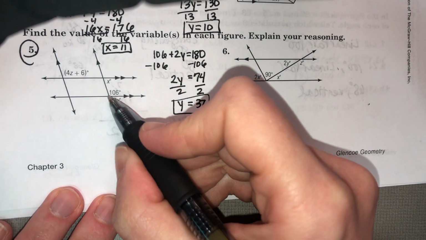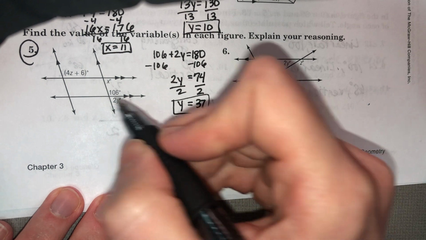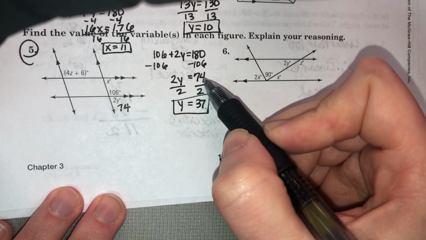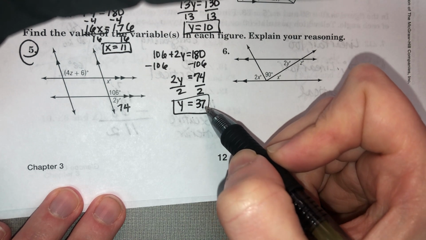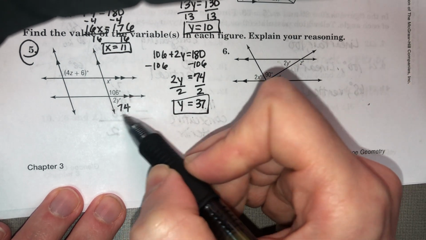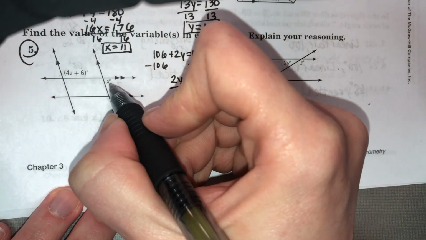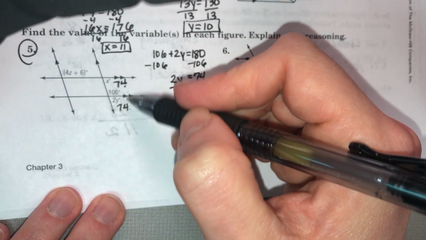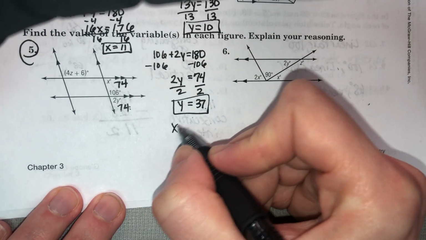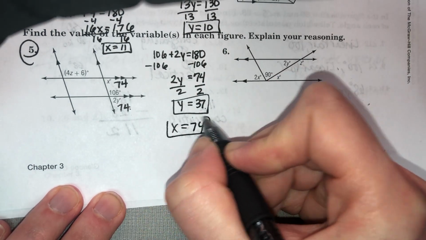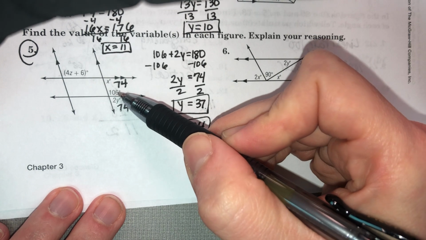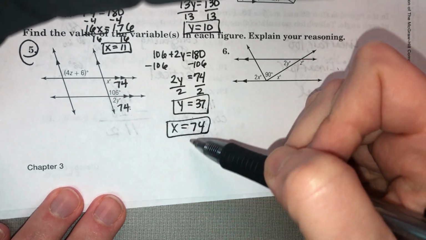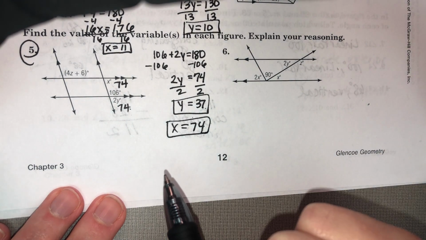Now, this angle is equal to 74 because it's double the y, which we just divided 74 by 2 to get 37, so 37 times 2 gives us 74. This angle is 74, which means x is 74, because these are corresponding angles. So I know x is equal to 74. You could have also gotten that by saying 180 minus 106, because these are consecutive interior angles, and that would give you an x of 74 also.